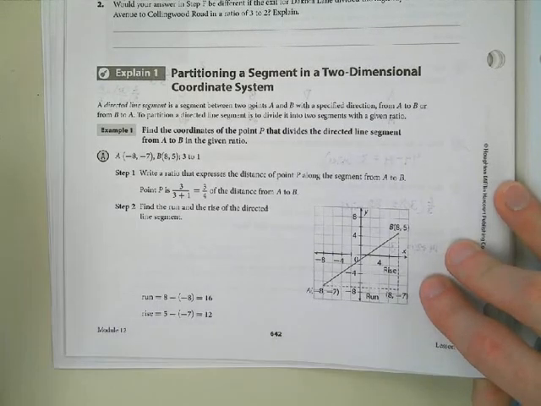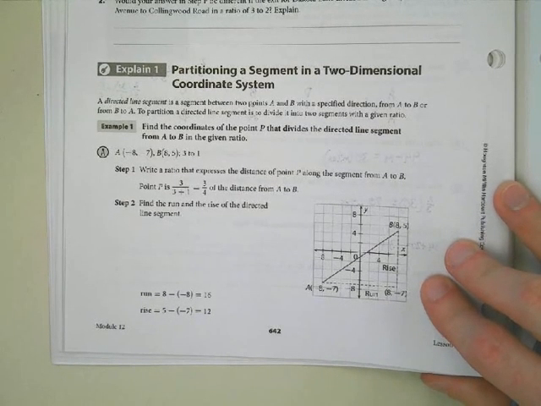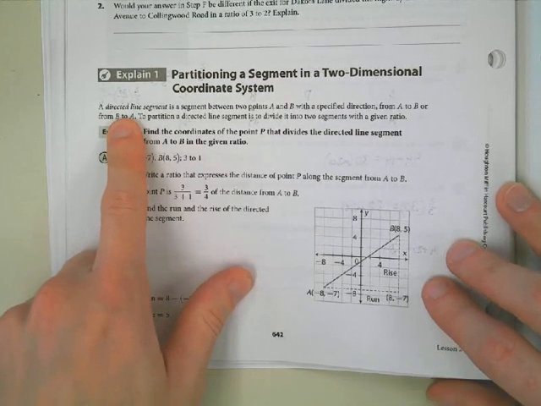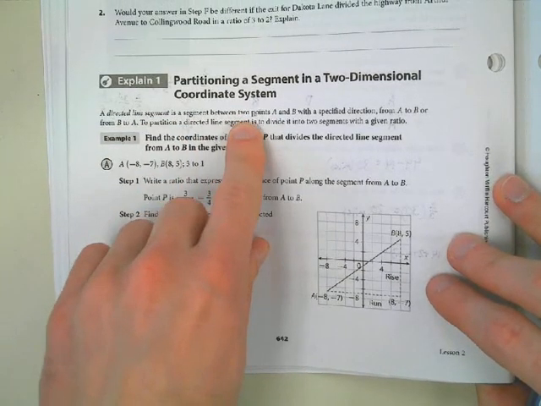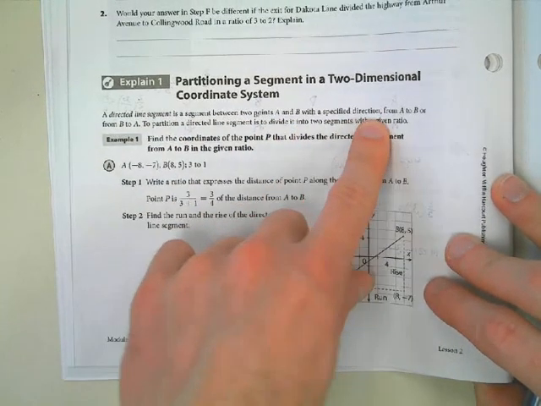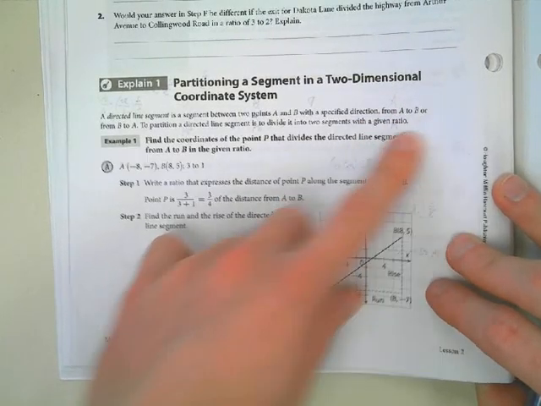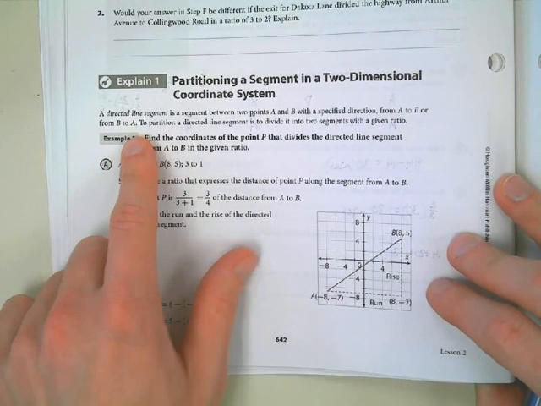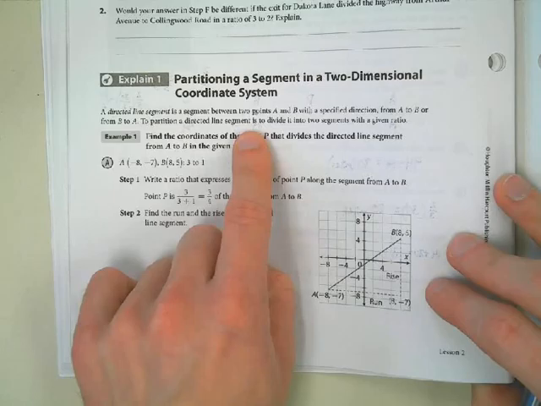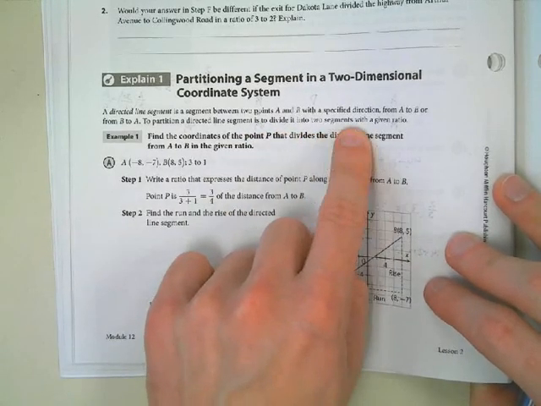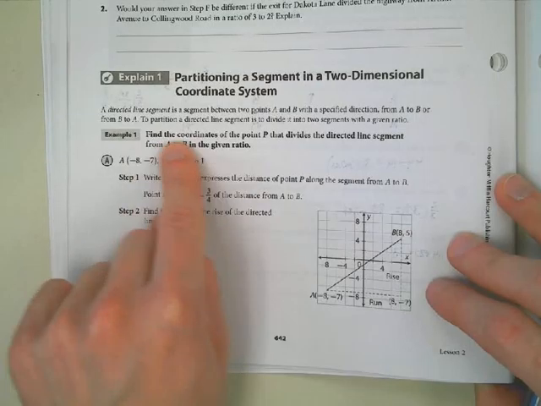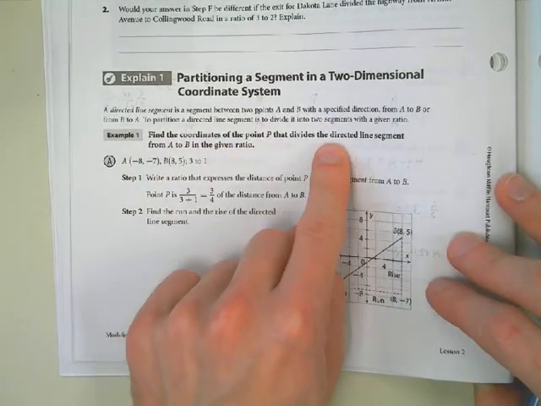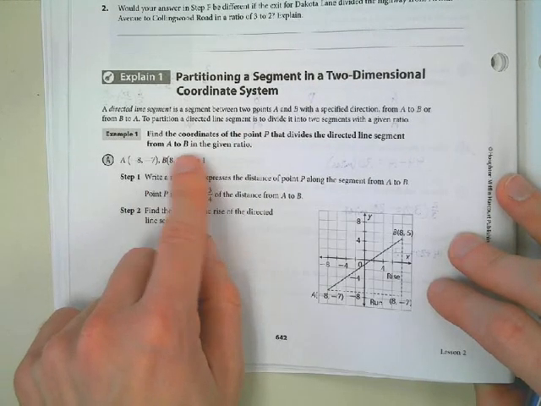system. All right, so here's where we're finally going to understand what a directed line segment is. A directed line segment is a segment between 2 points, A and B, with a specified direction, from A to B or from B to A. Okay? To partition a directed line segment is to divide it into 2 segments with a given ratio. So, for example 1 here, we're going to find the coordinates of the point P that divides the directed line segment from A to B in the given ratio.